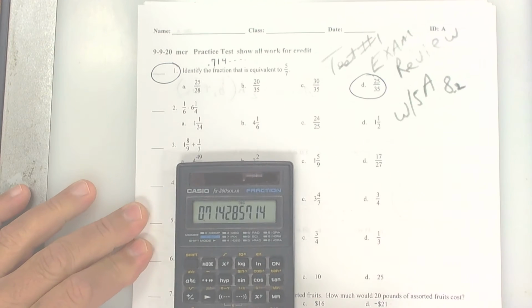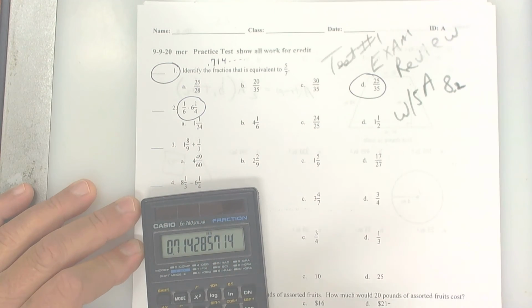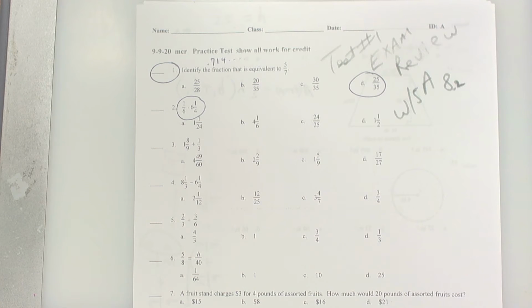This one we just did, so do it again. Multiply. Number 2. Now you got to try to keep up, okay? I'll give you 1 minute to do as much as you can, and then I'm going to do it.